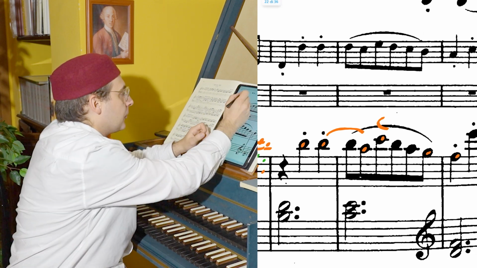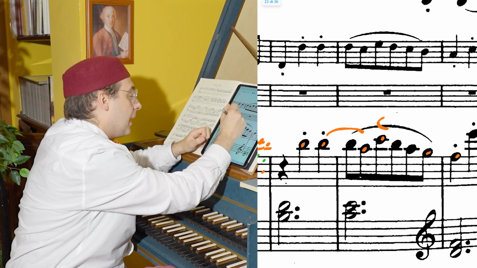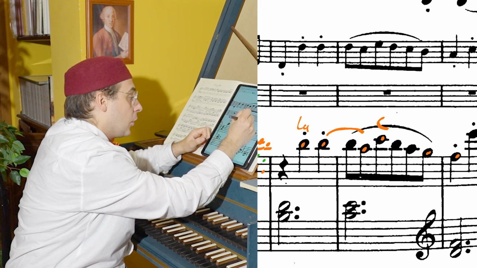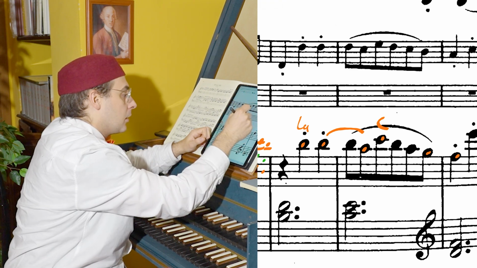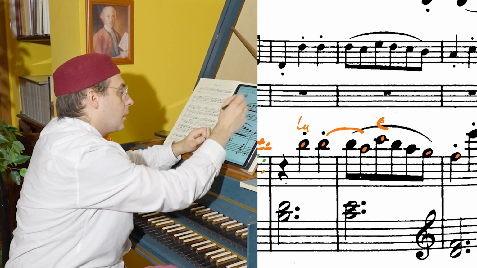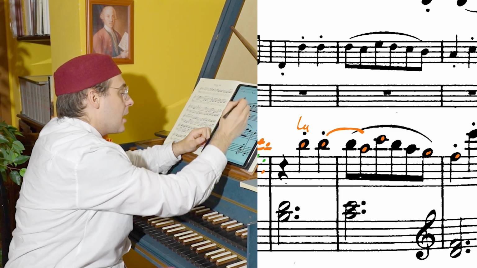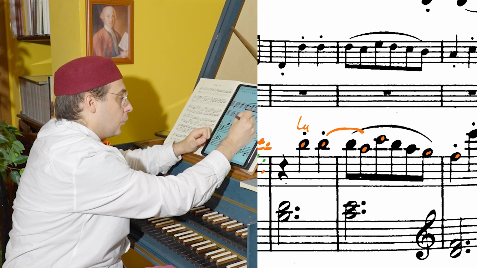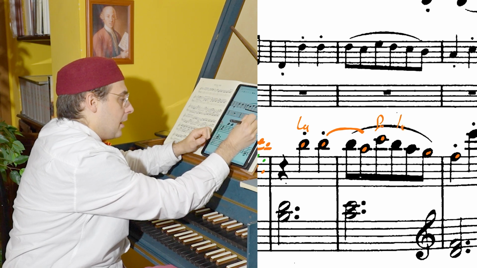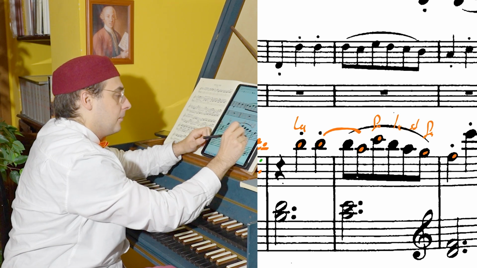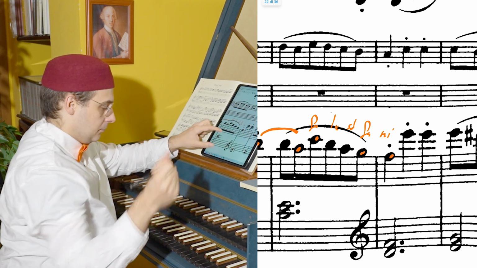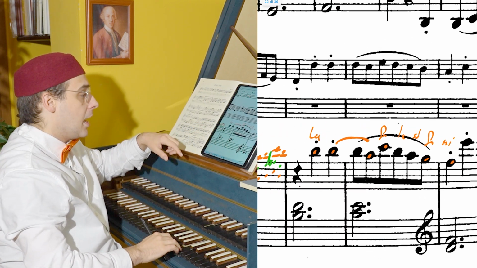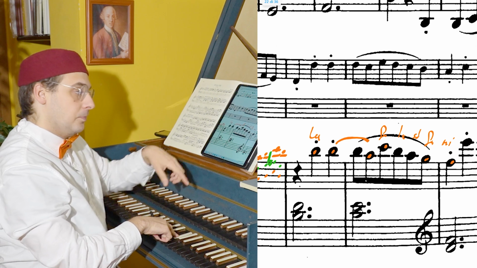So we have, in terms of syllables, let's write them. La, la, fa, la, sol, fa, mi, la, fa, la, sol, fa, mi.